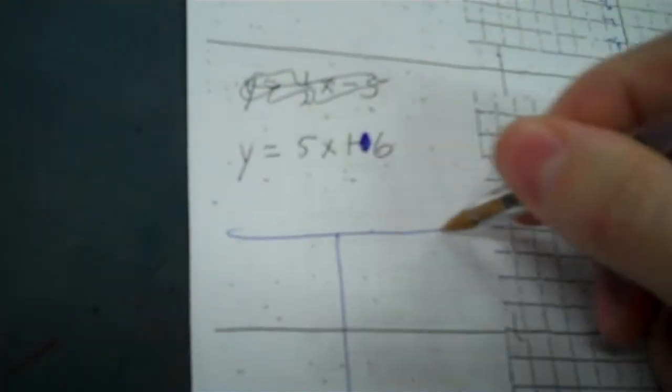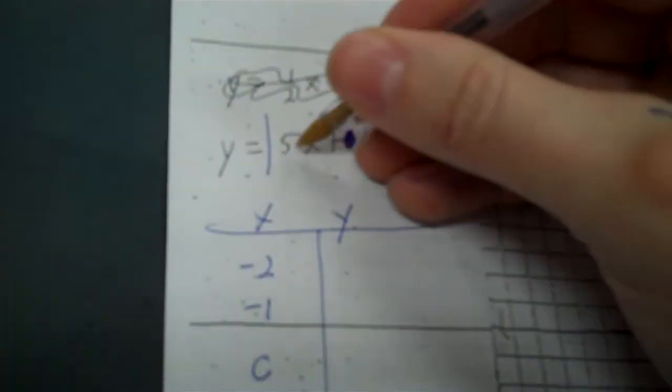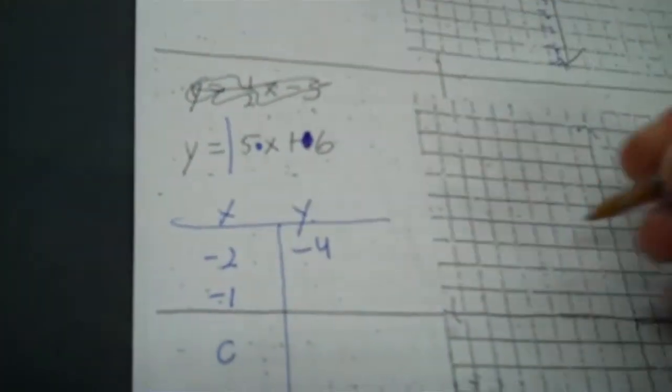Okay, y is equal to 5x plus, that's not supposed to be 16, that's supposed to be 6, okay? So same game. Now, again, the y, 5 times x is equal to 5 times x plus 6, but first it's going to be equal to 5 times negative 2 plus 6. Negative 4, okay? Next, it's going to be equal to 5 times negative 1 plus 6. I got 1.